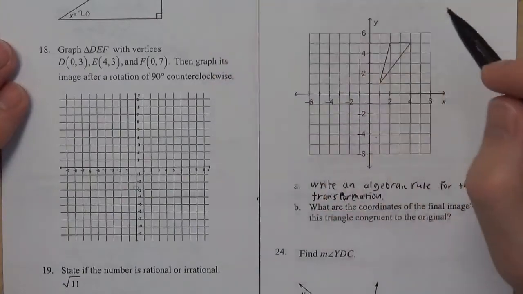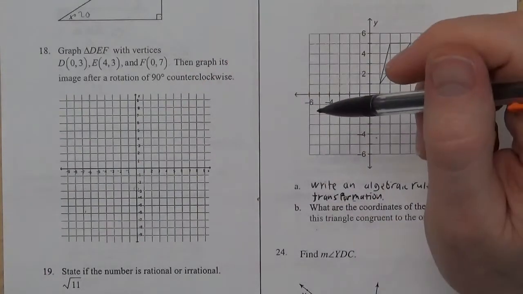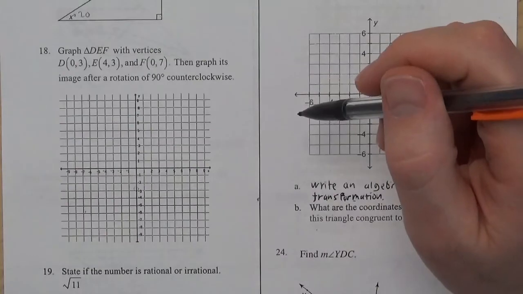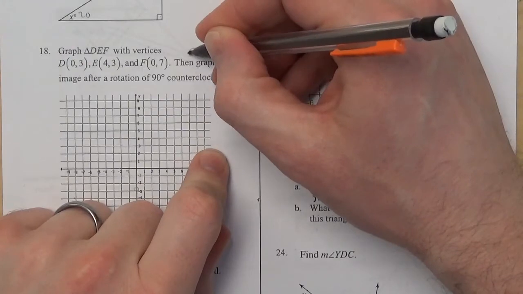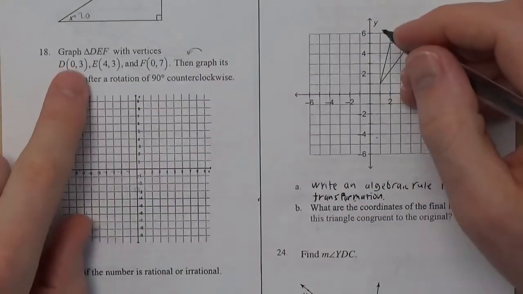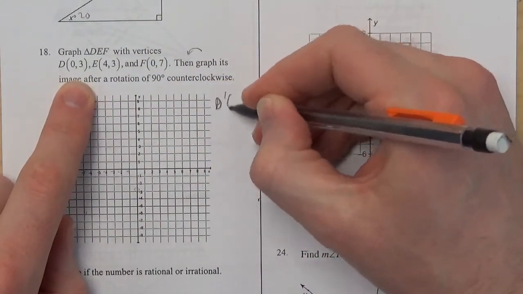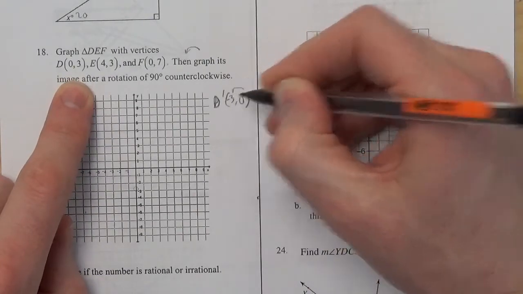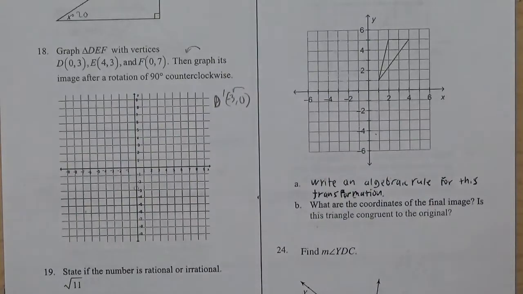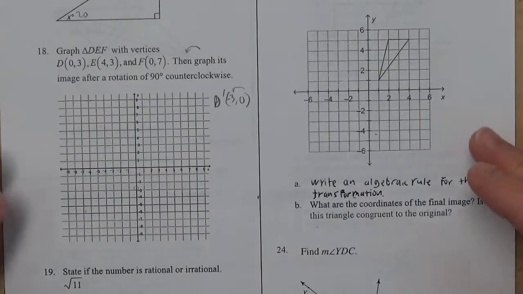18 says, graph triangle DEF with vertices here, then graph its image after rotation 90 degrees counterclockwise. Okay, so you're going to graph it on there, and then for each one of these, a counterclockwise rotation, if you remember, the rule is you switch the two coordinates, but then you change the one on the left to its opposite. So for example, this one here, 0, 3, D prime, would become 3, 0, but then I'll change the one on the left to its opposite. So D prime will become -3, 0. So you guys do the rest of them, plot the original and after it's been rotated 90 degrees.